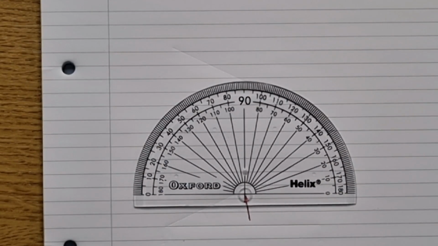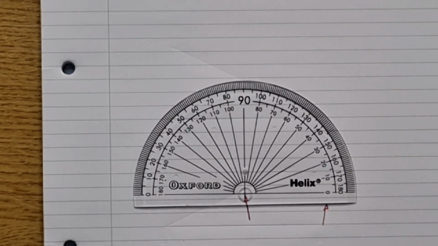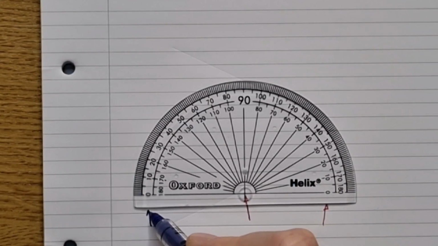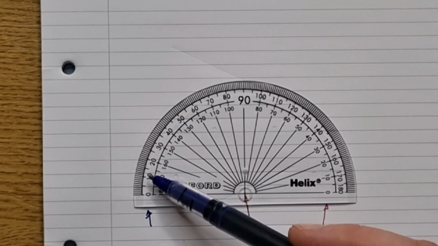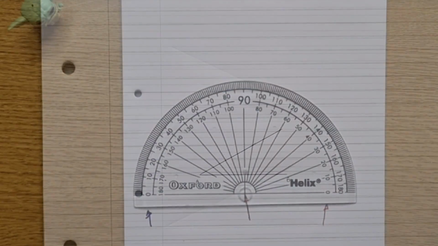Also need to know there are two measurements. There is a zero line. Here is the zero line across the bottom. And I know it's a zero line because it's got a zero this end and a zero that end. And if I use this zero when I do my measuring, I'm measuring round this way, 0, 10, 20, 30, 40. And if I use this zero on the outside, then I'm measuring round this way on the outside, 0, 10, 20, 30.